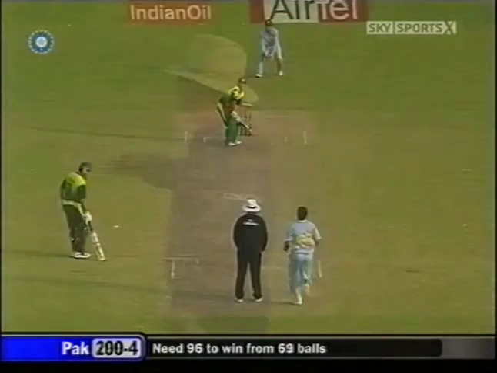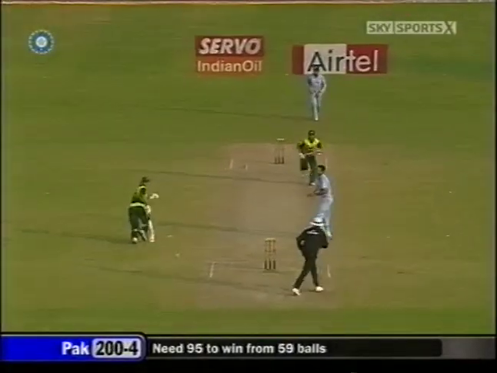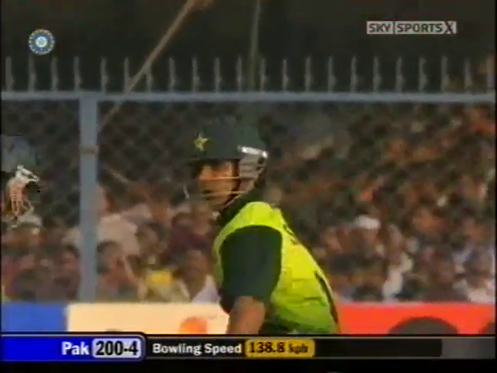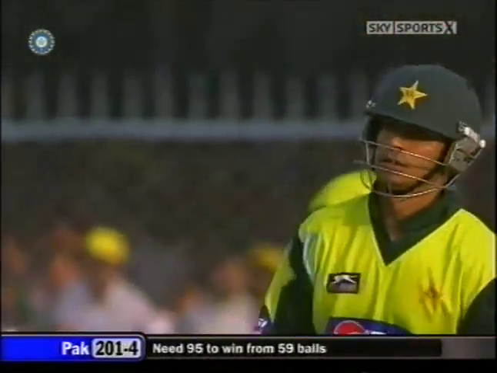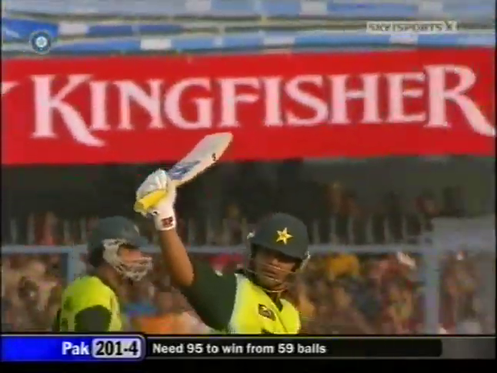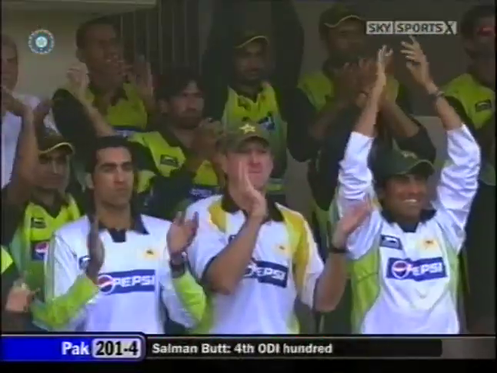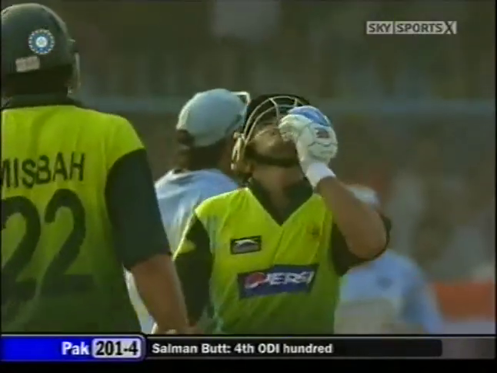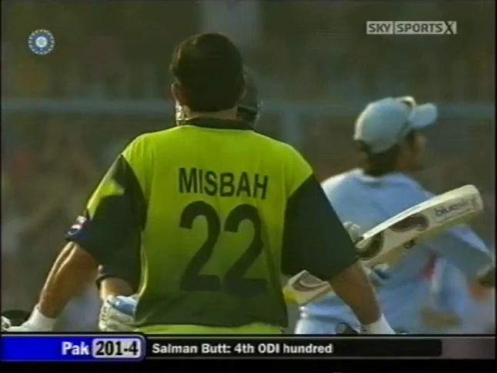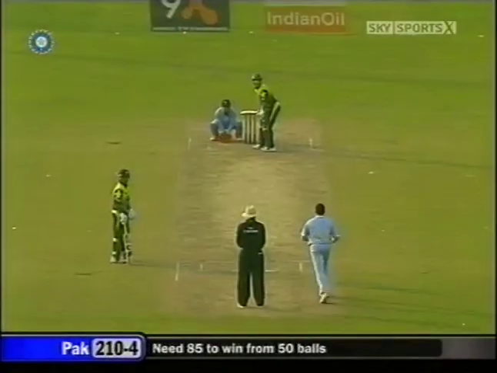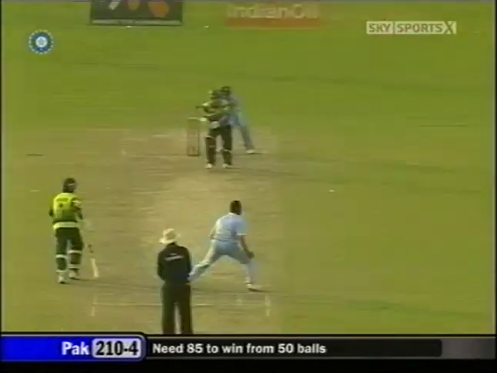That'll require some getting to. He's not going to get to it. He's played it fine. That's his 100. 100 Salman Butt. What a wonderful innings he's played. This is his 4th 100, and would you believe it, all against India. That's well bowled, but it's equally well played, and that's going to be 4. Couldn't quite imagine how he put that away with such ease.